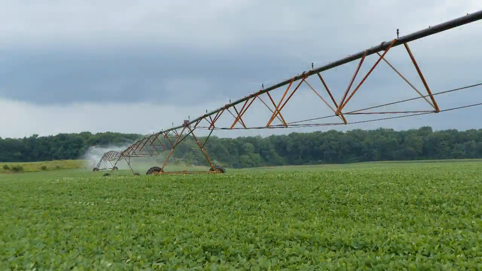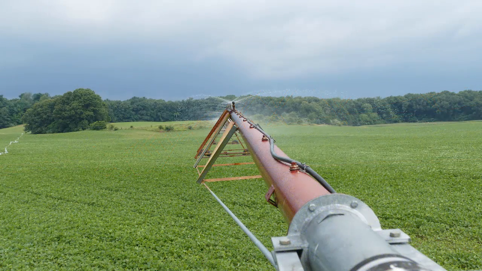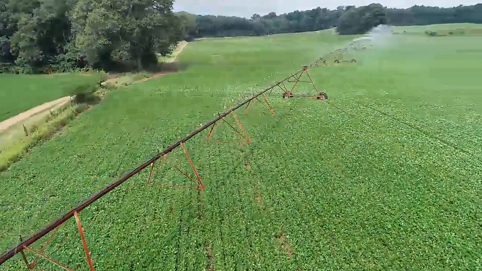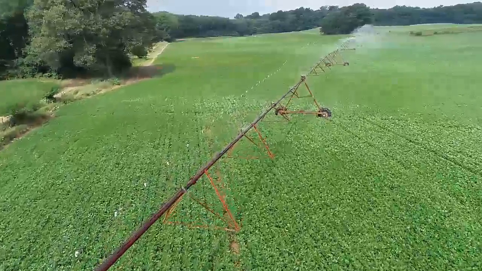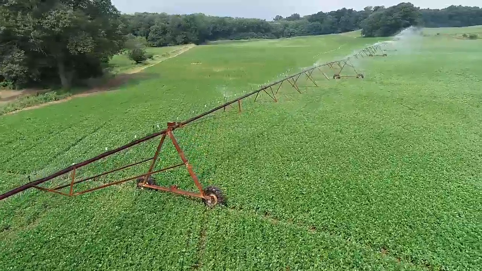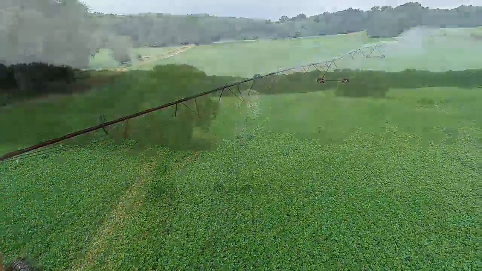Being able to see the pivot from a fixed point like this could be useful, but oftentimes you need to see the water move to pick out differences, and the view from the ground is not as advantageous as from above. Capturing video of the pivot in operation is invaluable, not only for seeing trouble spots, but also for being able to reference them at a later date.